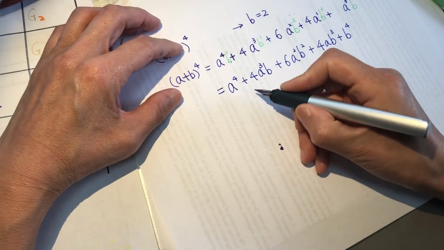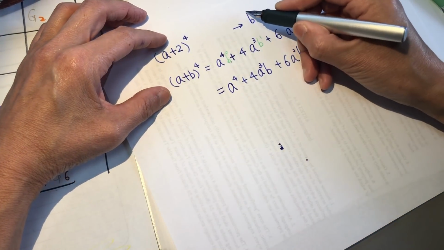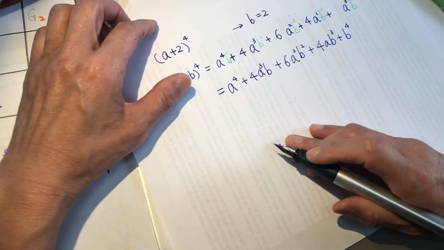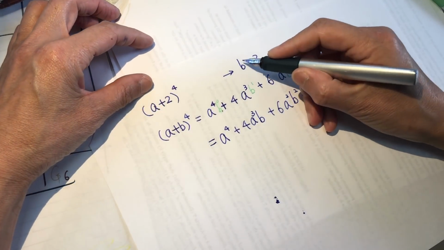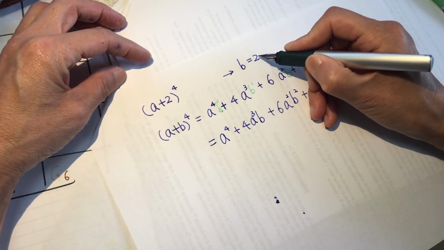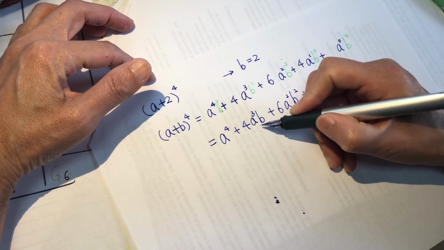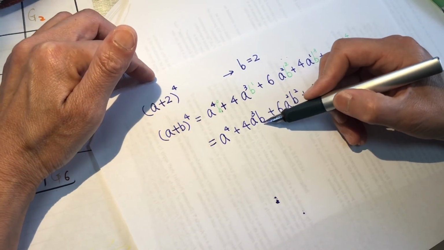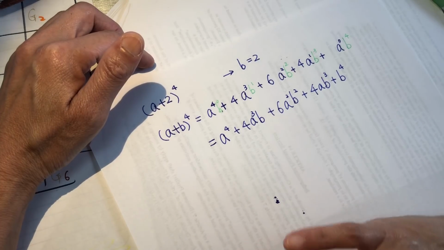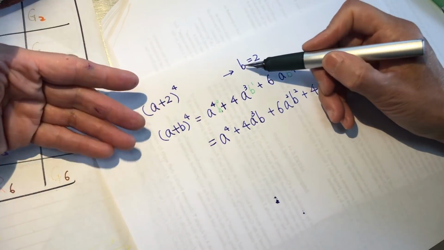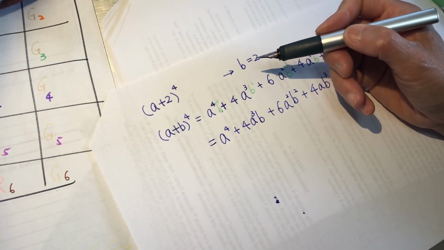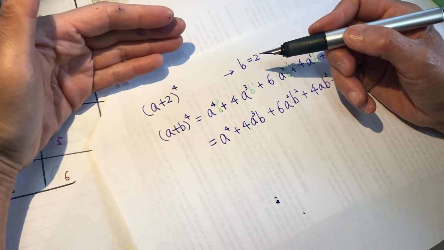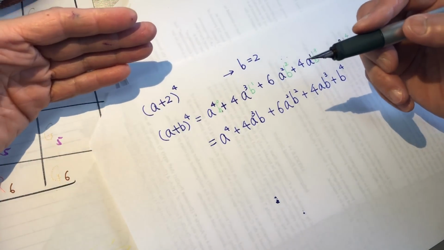Okay, so here we need to bring back this b. Bring it back, b equal to 2, 2 in place of b. So all this b, we let the b disappear because b is an artificial number we added in to help us to calculate.